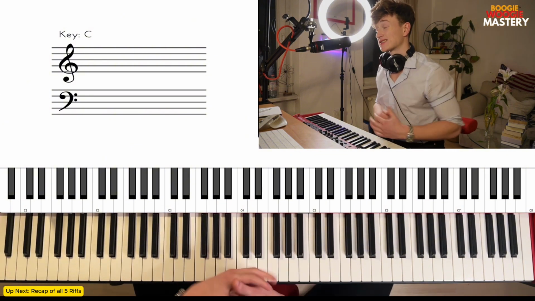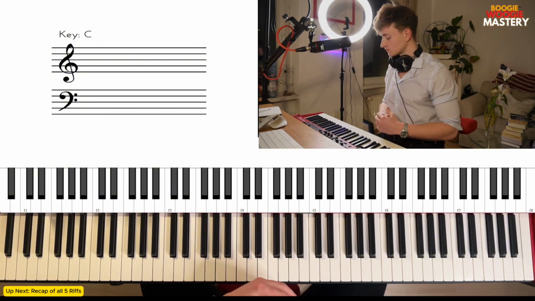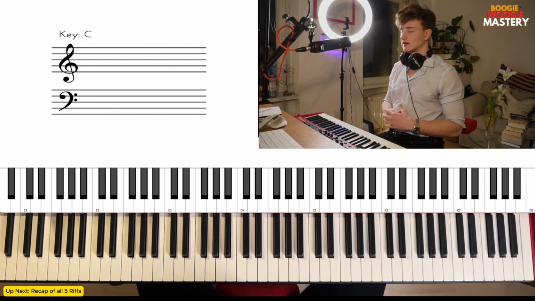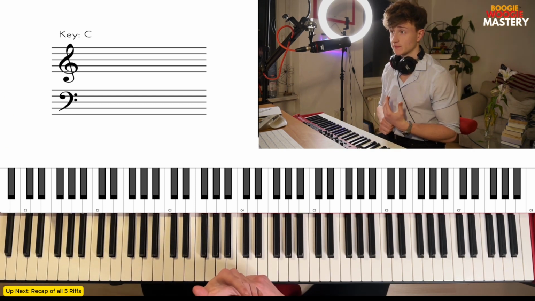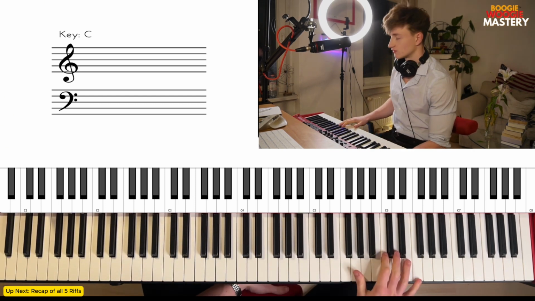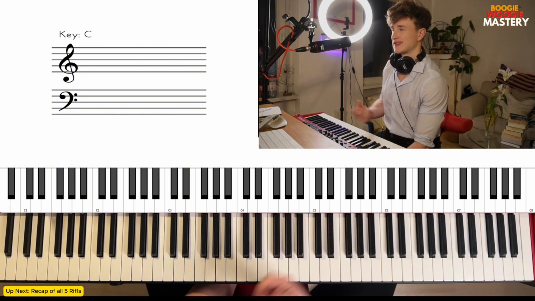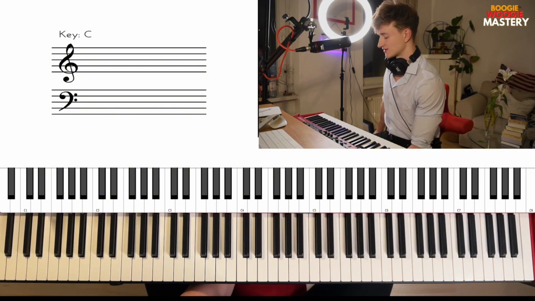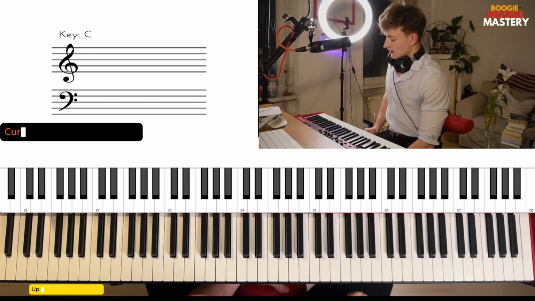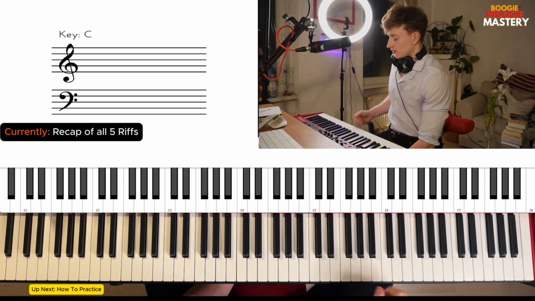So just practice that section with the help of the video here, and yeah, we're just gonna play the whole thing now. Just the right hand, right? Because next lesson we're combining everything nicely together with the left hand in the solo section, because that would be too much for one video.